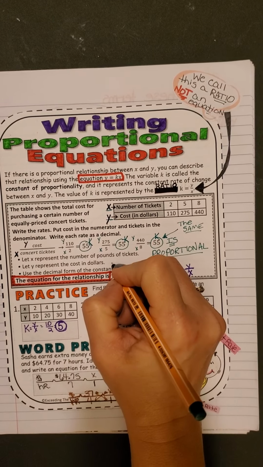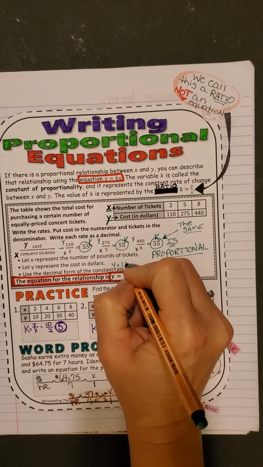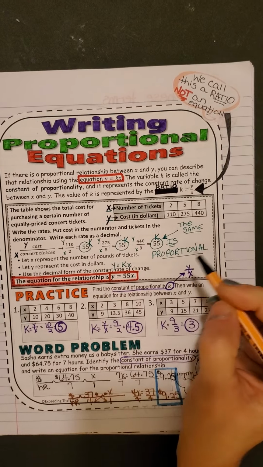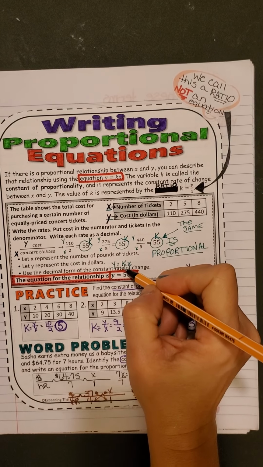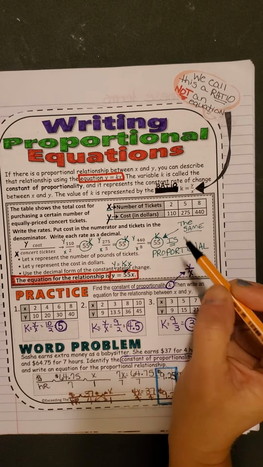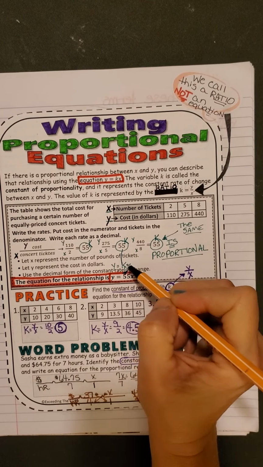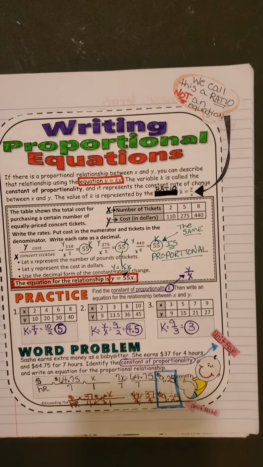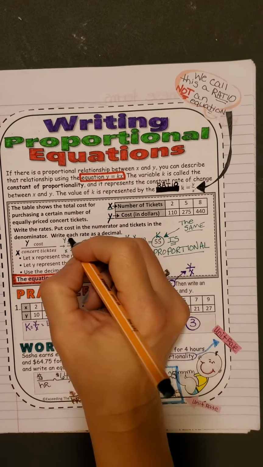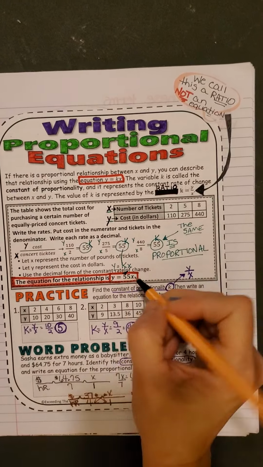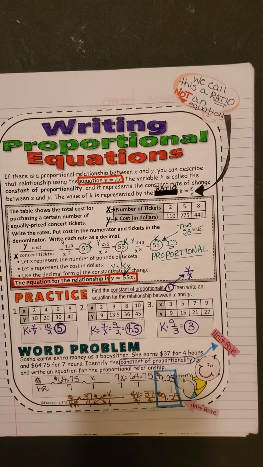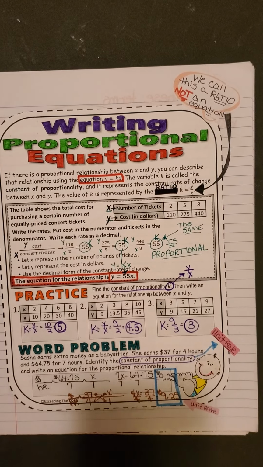If you notice right here, this is y equals kx. And my k goes right there. So we take this k and we put it straight down in here to that equation. So we use this ratio to write this equation. Okay? So that's what we're going to do right here.